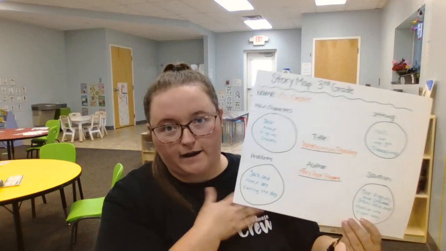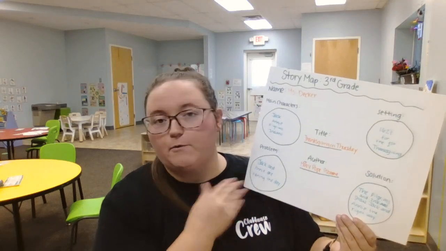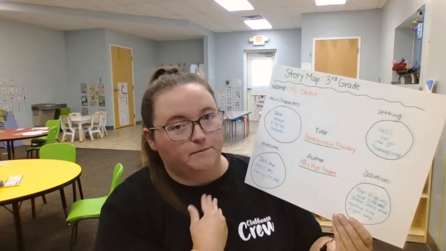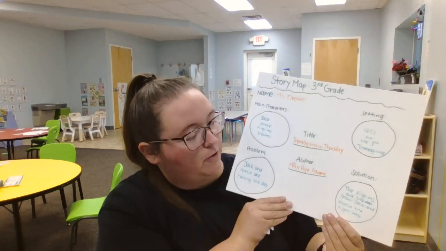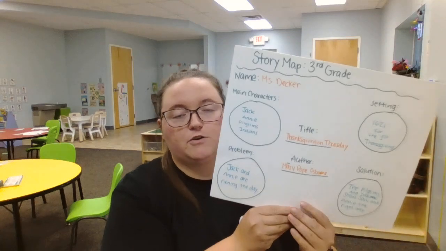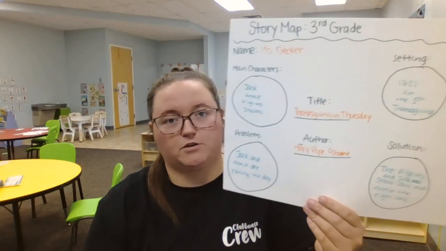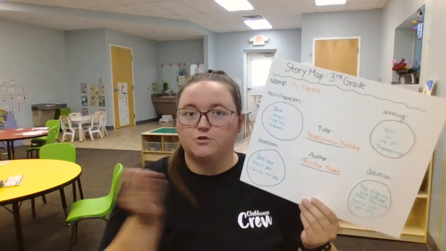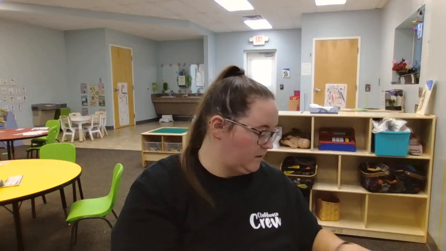And so my answer for the solution, which they will not see until we've all finished, is the Pilgrims and Indians show Jack and Annie the right way. They show them how to cook the dinners. They show them how to prepare the food, just as the Indians showed the Pilgrims.